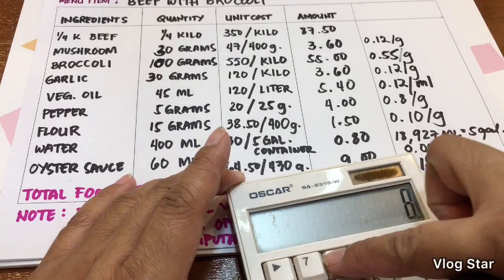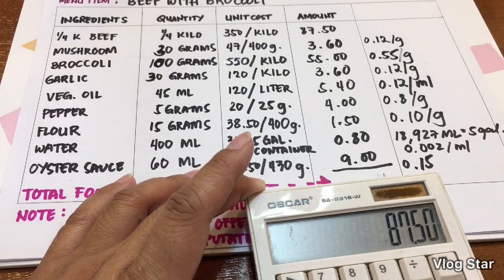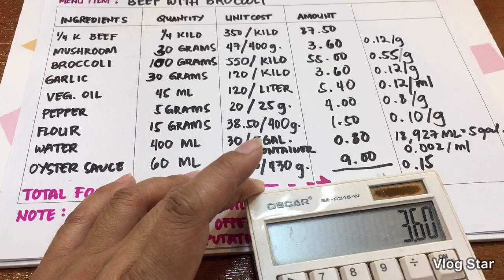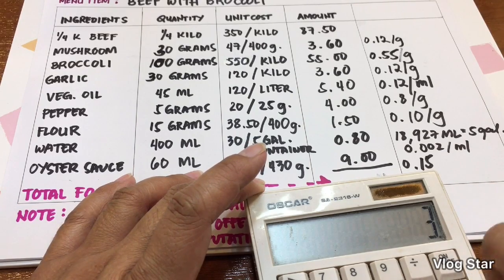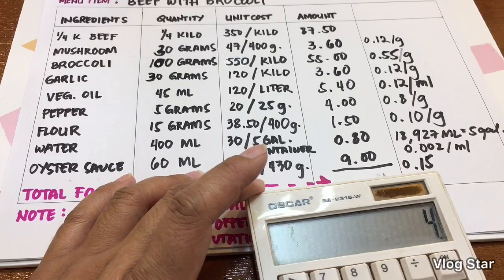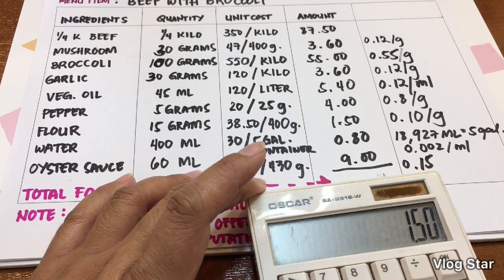So, 87.5 plus 3.60 plus 55 plus 3.60 plus 5.40 plus 4 plus 1.50 plus 0.80 plus 9 peso.